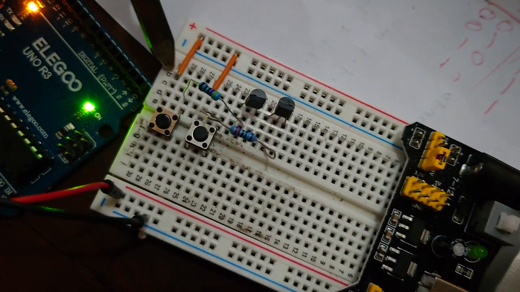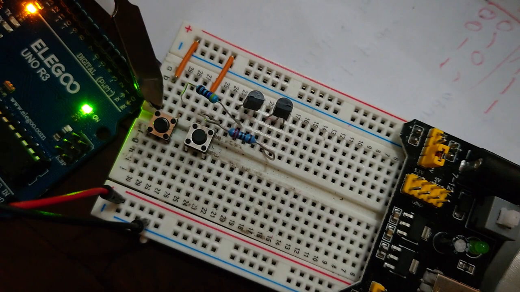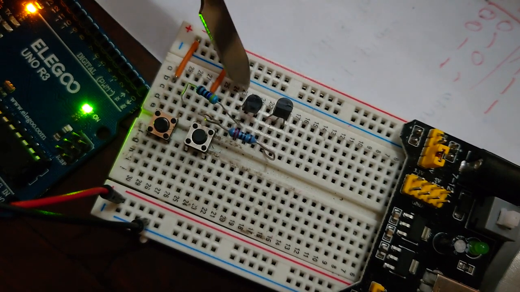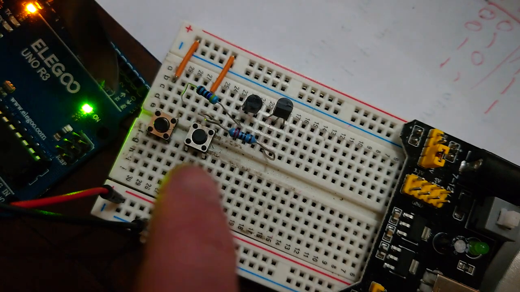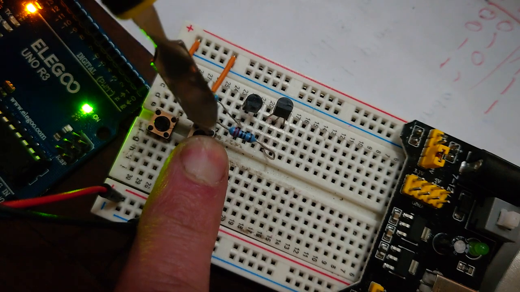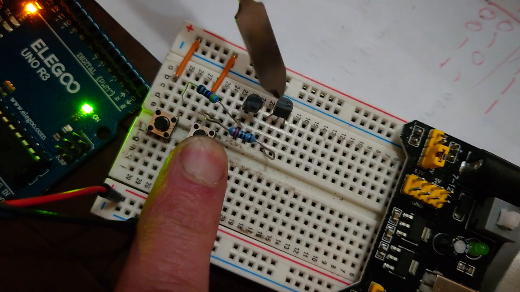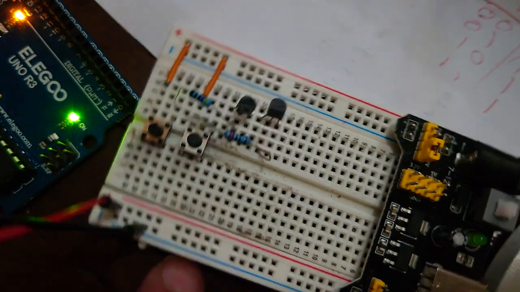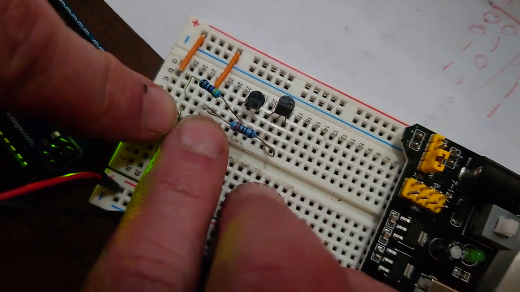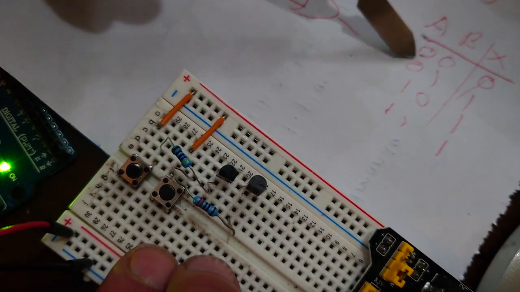So the power is coming from here into the switch or button. The button, when I press it, is going to let the current flow through this one into the base of transistor A. Button B, on the other hand, is going to take its current from here. It's going to pass it through this second resistor and into the base of transistor B. So A and B over here. That's our basic control setup. And A and B relates to these numbers over here. So off, off, off, on, etc.